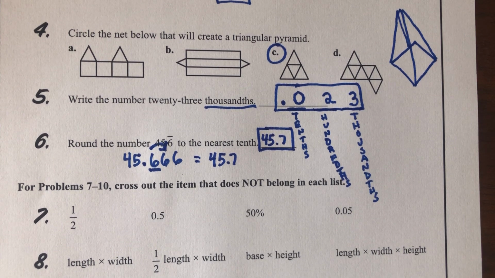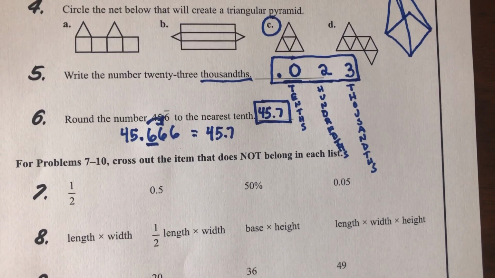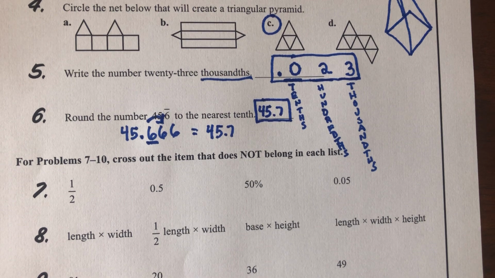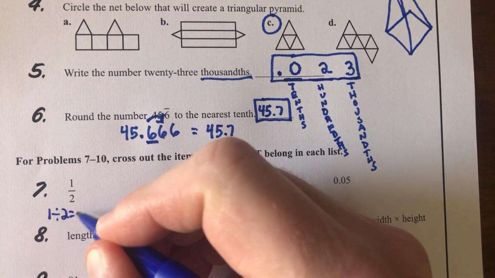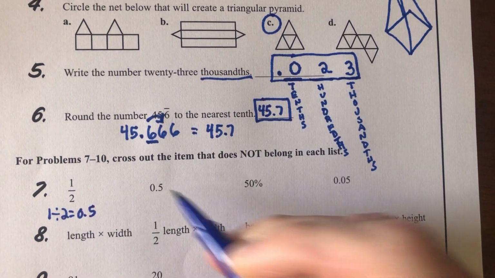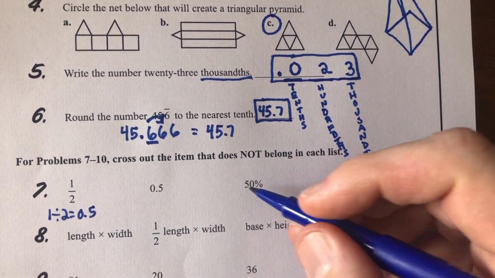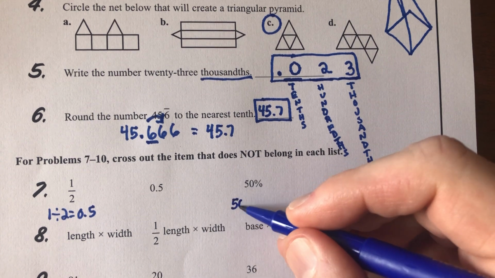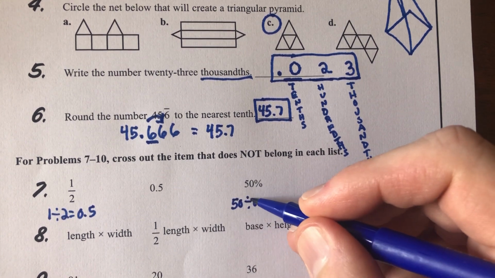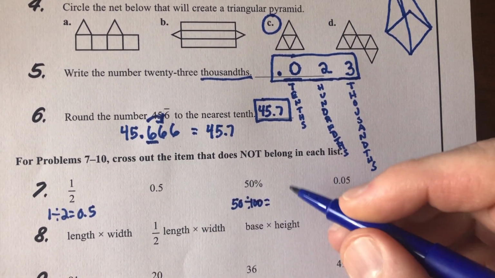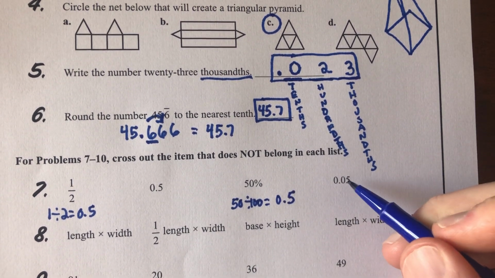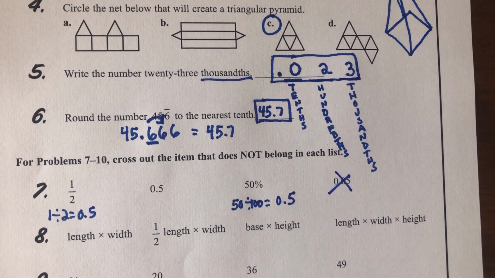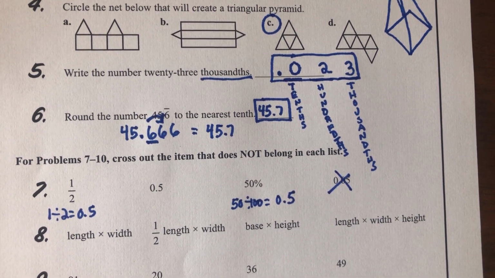Number 7, if I were to convert all of these to decimals, 1 divided by 2 is 0.5. That's already 0.5. 50% would be 50 divided by 100, which would also be 0.5. So this 0.05 would be the one that doesn't fit the other 3.